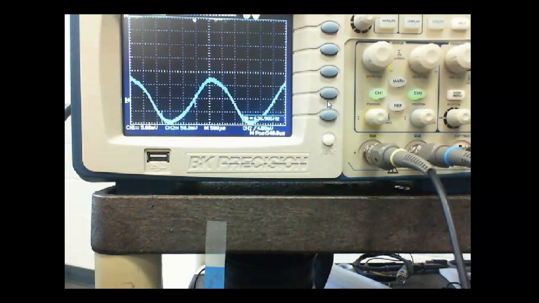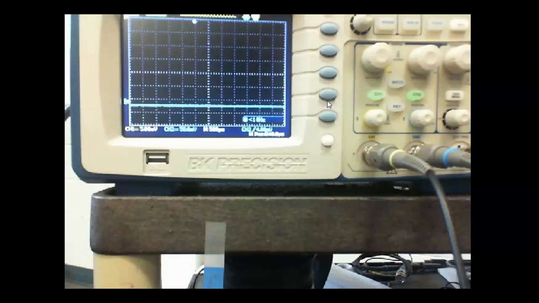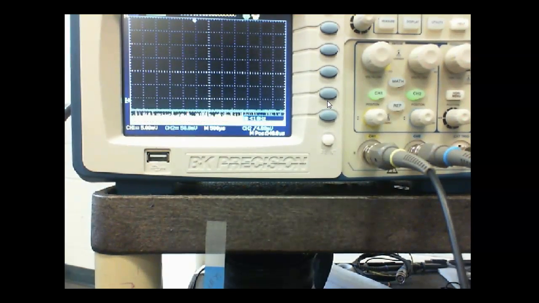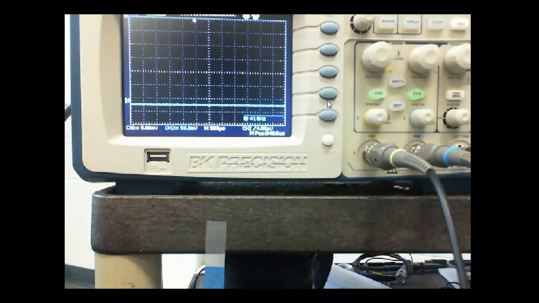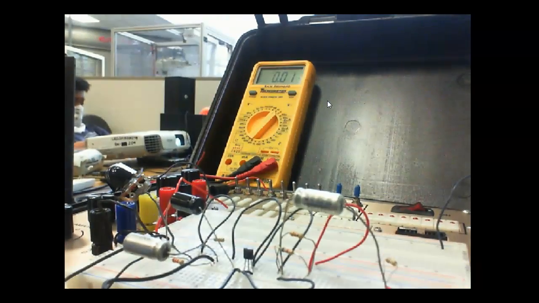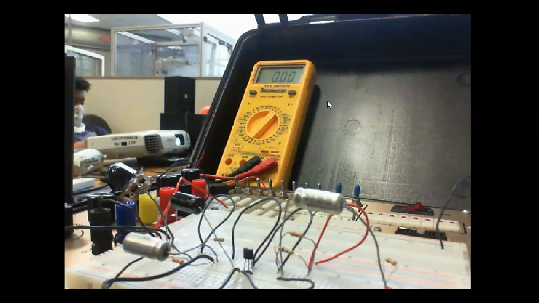So I'm going to turn it off. I'm going to come over here and take my pot out. Keep it hooked up like a rheostat, and measure it. I could probably do this. So here's my meter lead.